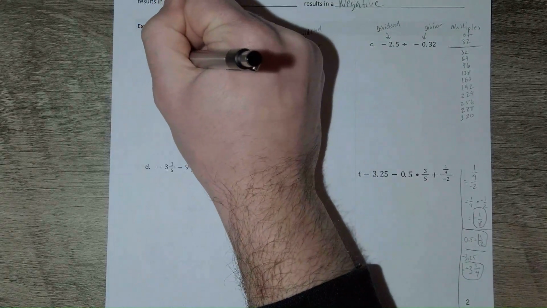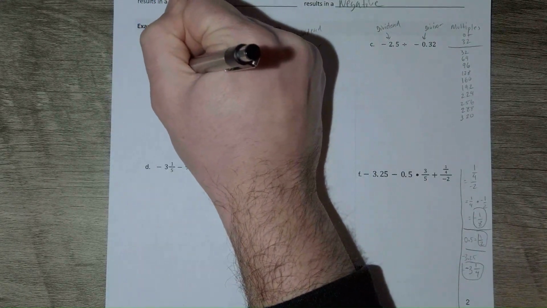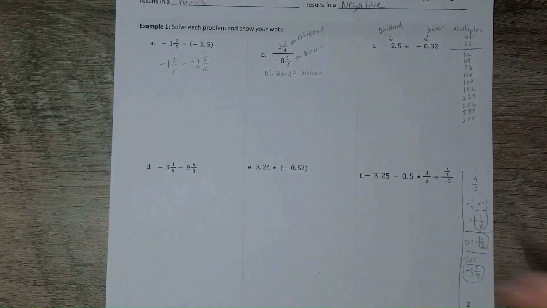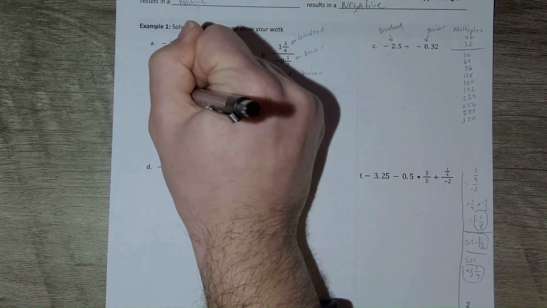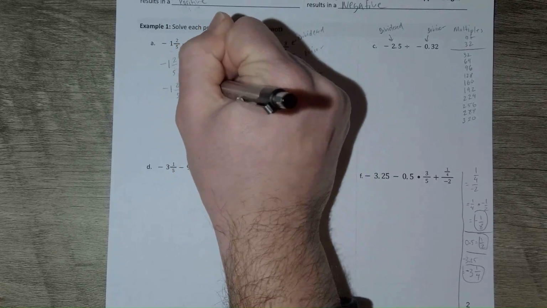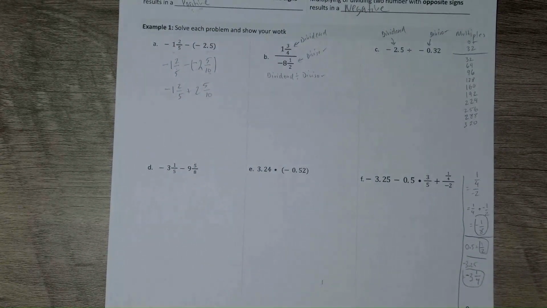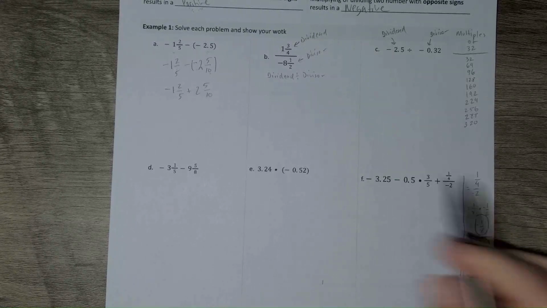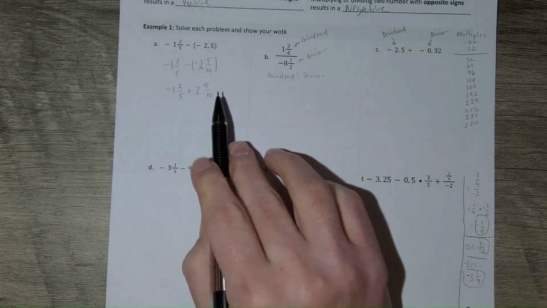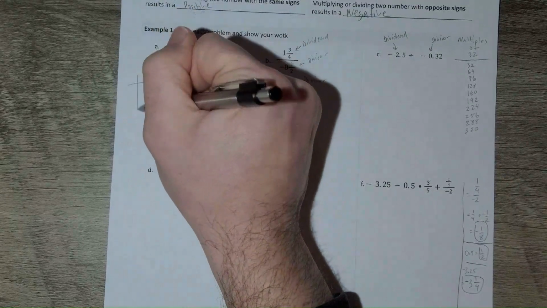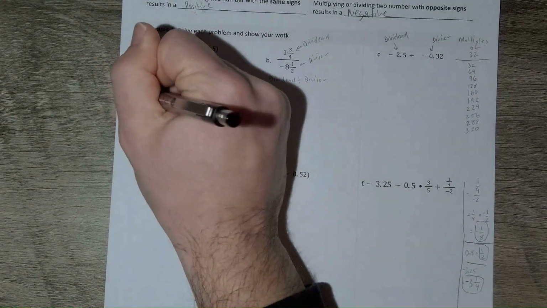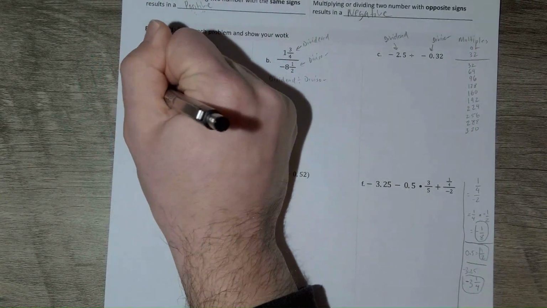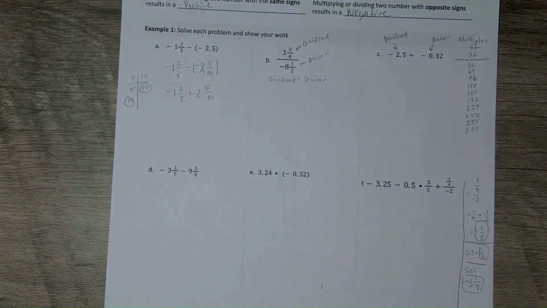So then we carry everything else down, minus -2/5. And so what we were told is that subtracting a negative is the same as adding a positive. So I can rewrite this as -1 2/5 plus 2 5/10. But we have two fractions that have unlike denominators, and so you need to figure out the like denominator between 5 and 10. And the strategy that you can use if you can't see it right away is by making our chart, and then you skip count until you get the same denominator. So it's 5, 10, and then 10. And so our common denominator is just 10.